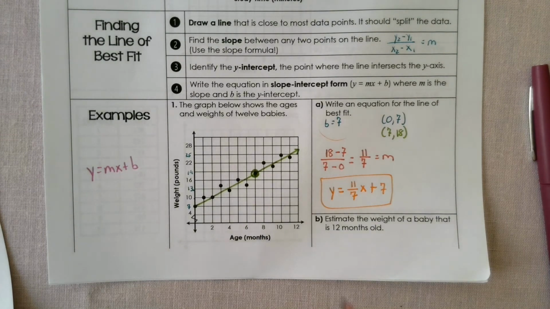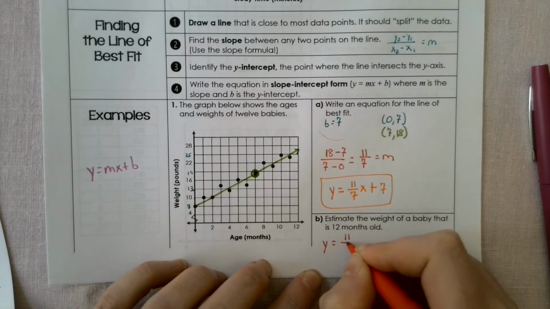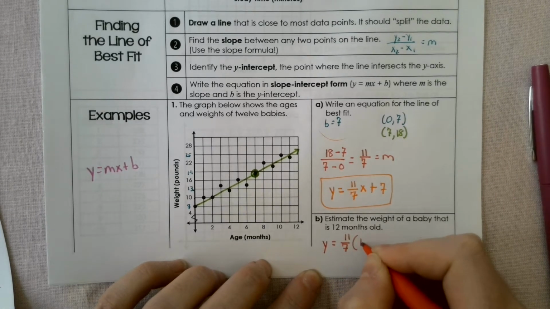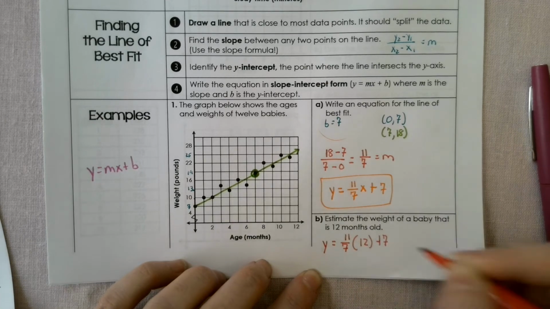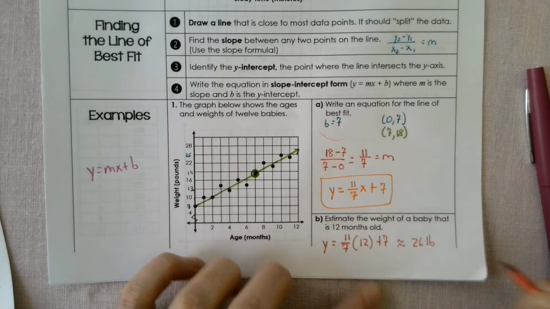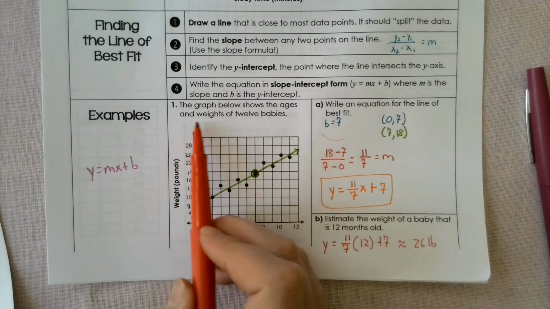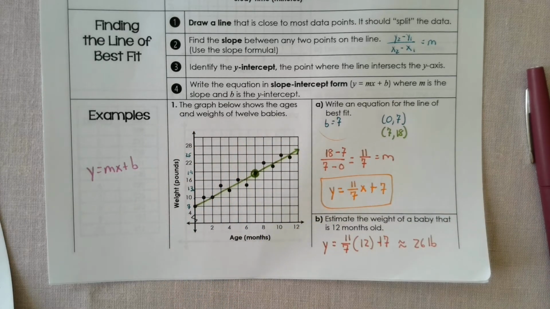Okay, so to estimate the weight of a baby that is 12 months old, we are just going to substitute in 12 for our x. So y equals 11 over 7 times 12 plus 7. And that's going to give us approximately 26 pounds. Alrighty? Because our graph shows the ages and weights of 12 babies, where ages are in months, weights in pounds. Okie dokie. Let's try the next one.